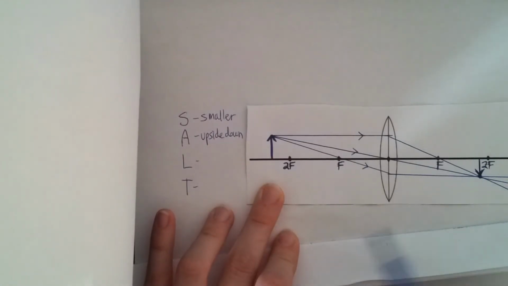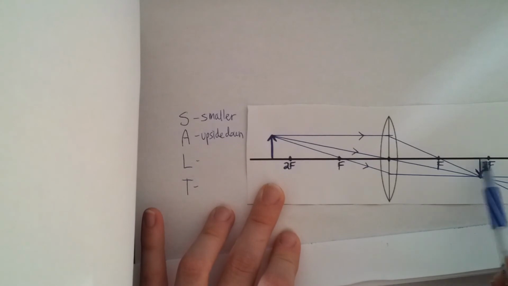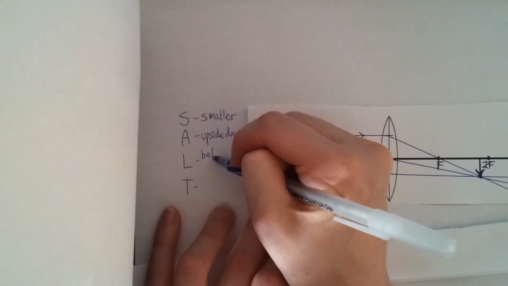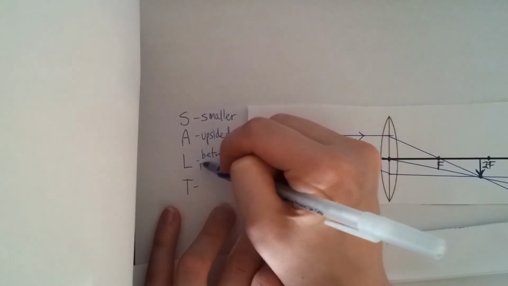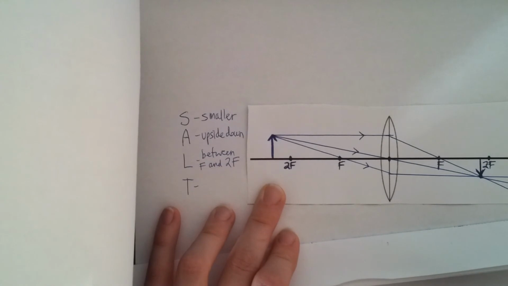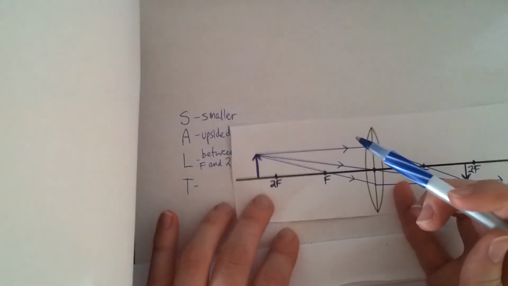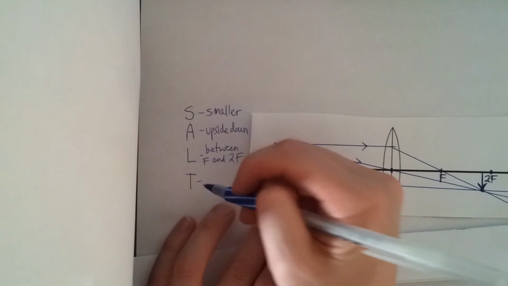The location we will have to be a bit more specific about because this isn't just a case of being on one side of the mirror or the other. We actually have our image between our F and our 2F. And this is on the side of the lens that is opposite that of the object. And because it is on this side, it is considered a real image.